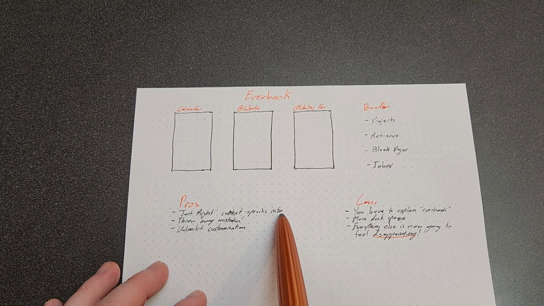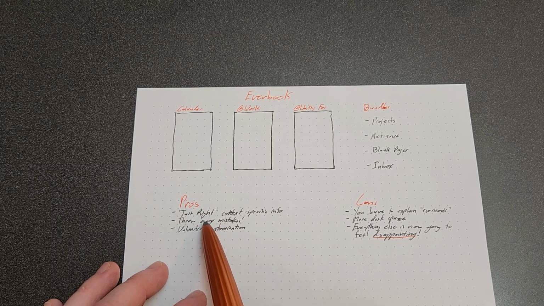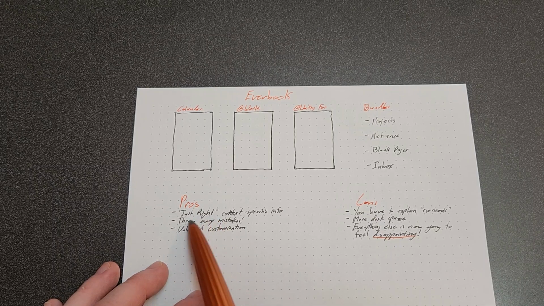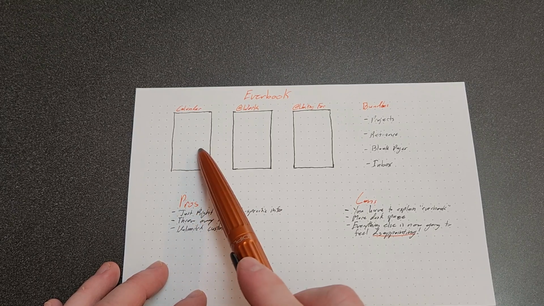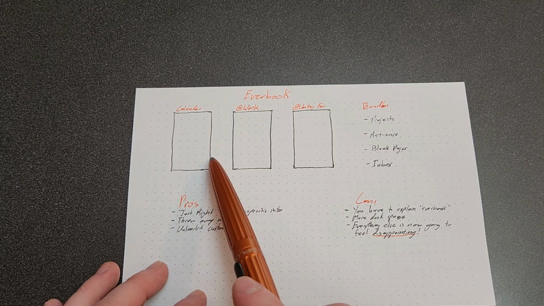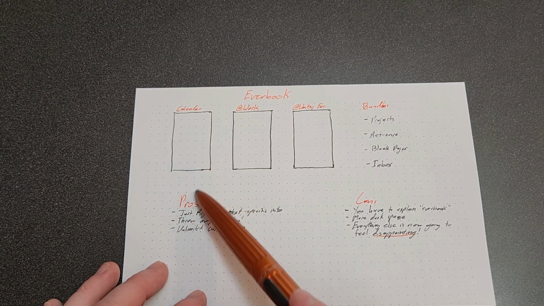context-specific information. Just right. I pull out what I need and nothing more. If I find I don't need something, I can just put it away. It's brilliant. I can throw away mistakes. I do this all the time, where I'm making a bunch of calendar template pages and I miss something. I do it wrong. I just throw it in the trash, get out another piece of paper, and try again.